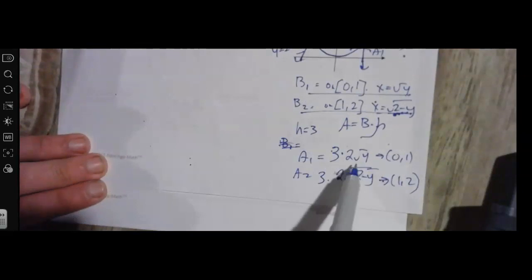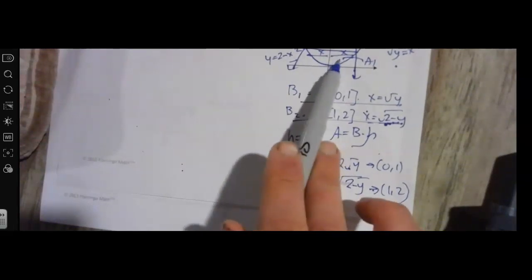So it's 3 times 2, the square root of 2 minus y, and that's from 1 to 2. So we have two separate parts that we have to put together. This part here is down here because we have radical y twice, 2 radical y, and then up here we're using this curve, we have 2 minus radical y, and we double that.